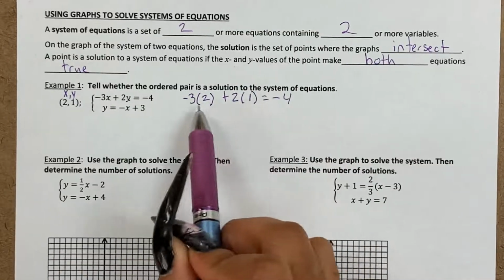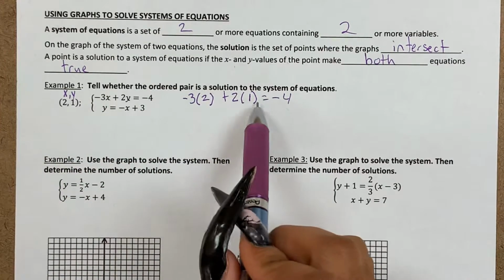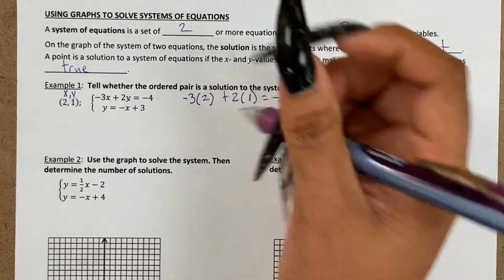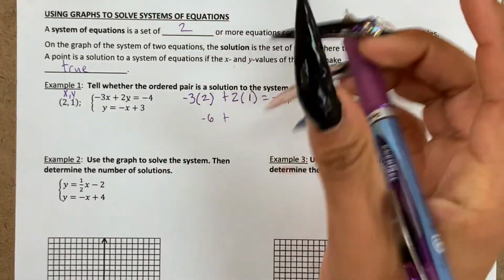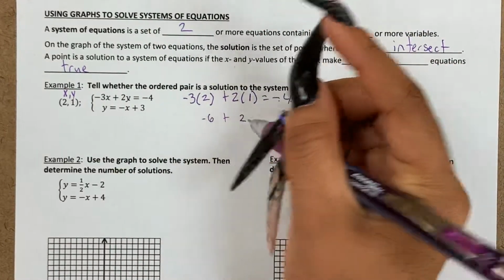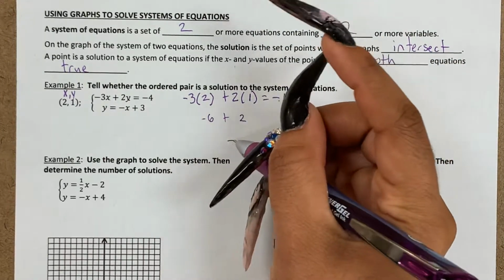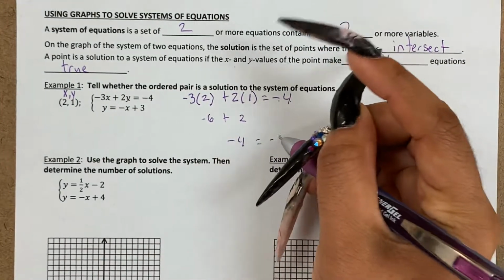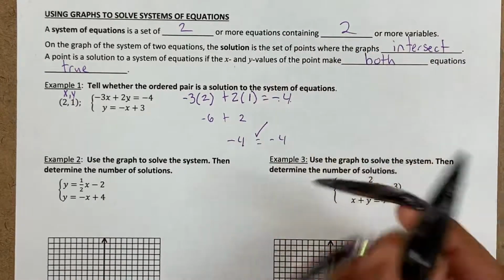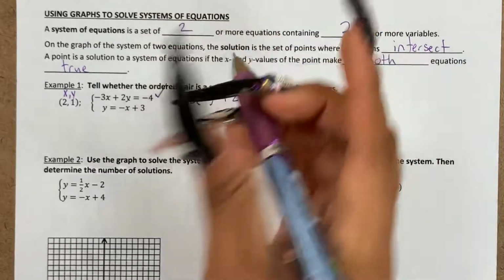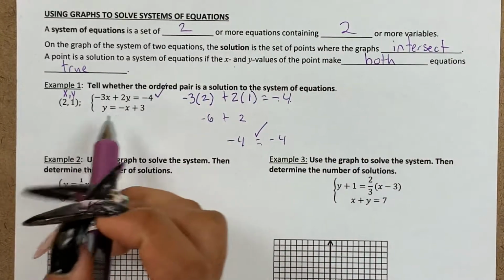So if this is a solution, then it should equal negative 4. So negative 3 times 2 is negative 6. 2 times 1 is 2. So negative 6 plus 2 is negative 4. So it works. Negative 4 is equal to negative 4. So it works for this one. Now we have to check and see if it works for this equation.